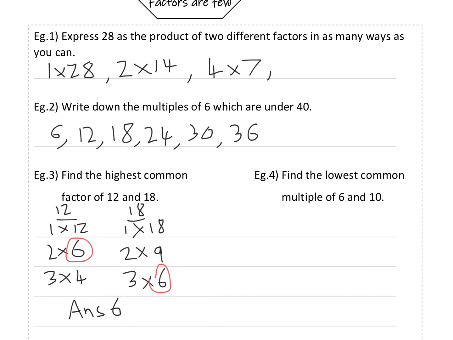Example 4. Find the lowest common multiple of 6 and 10. Well, the multiples of 6 and 10 are the multiplications of 6 and 10. So that would be 6, then 12, then 18. We've already written them down up here. And then we'd have 24, and then we'd have 30, and we keep going. The multiplications of 10 are 10, 20, 30, 40, and so on.